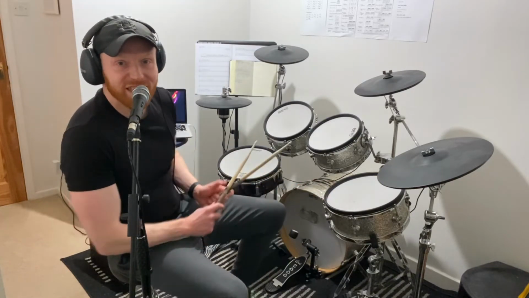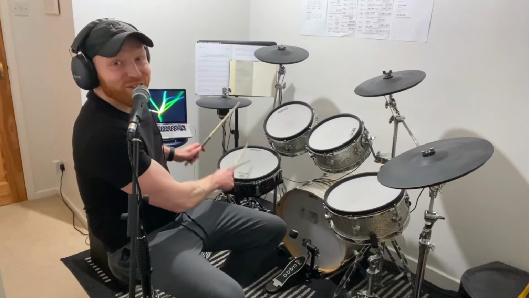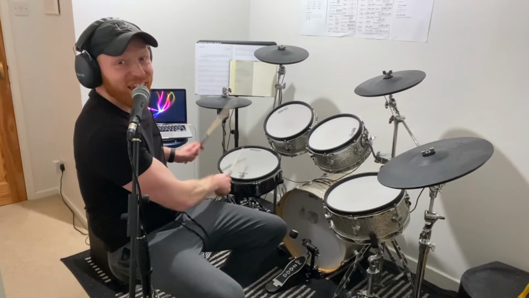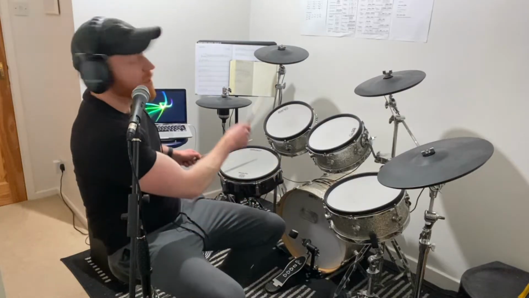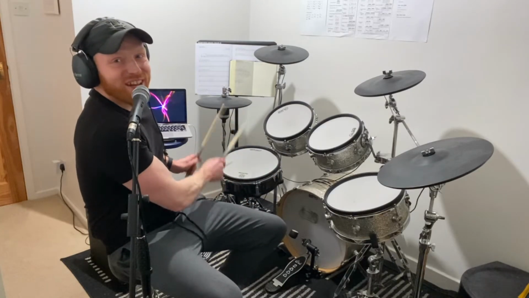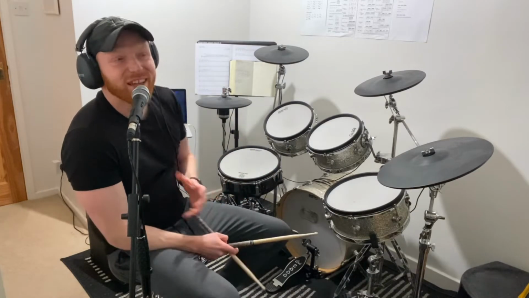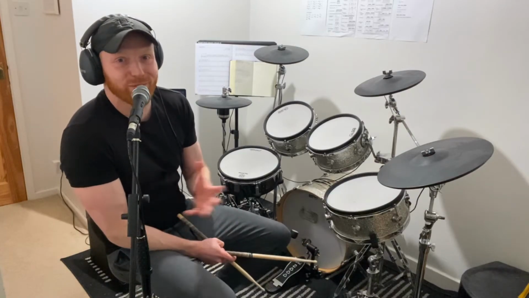I'm going to play a bar of straight 16ths. 1 E-ander, 2 E-ander, 3 E-ander, 4 E-ander. I'm going to swing those 16ths. 1 E-ander, 2 E-ander, 3 E-ander, 4 E-ander. You get it? Different feel. Every other note is played later.